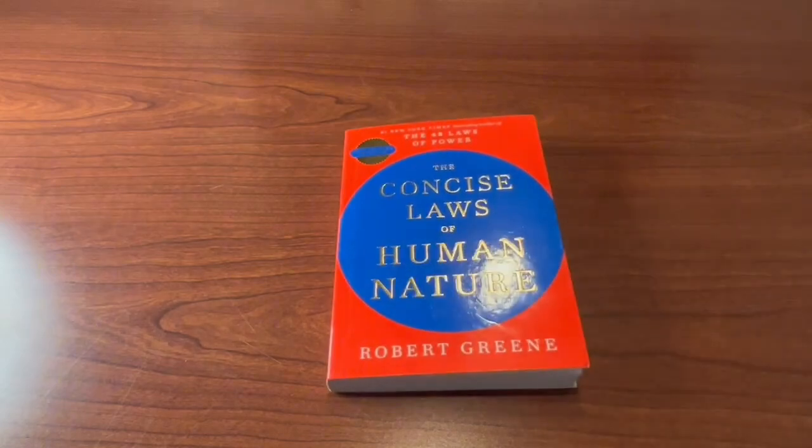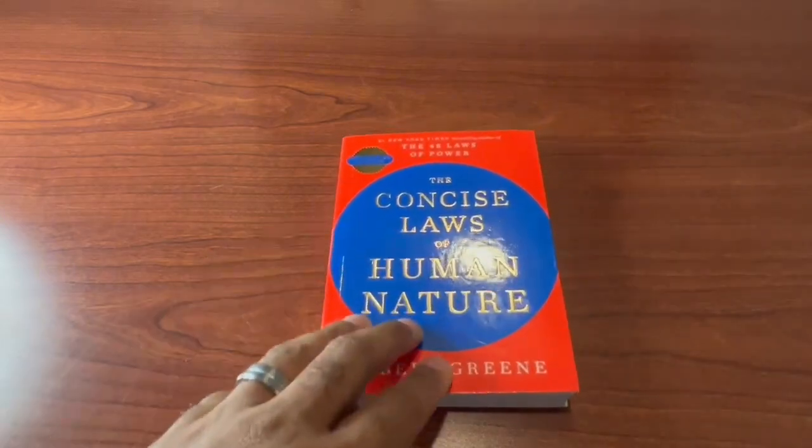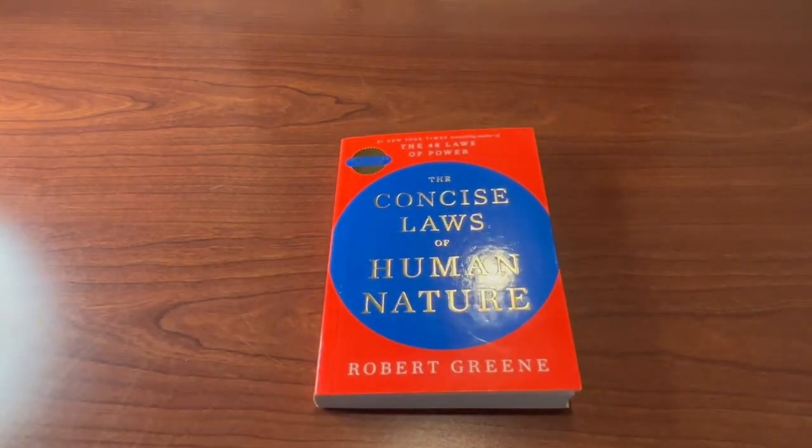These are the two books here that I have been talking about. This is one of the two books that I've been talking about. This right here is The Concise Laws of Human Nature by Robert Greene. So this is a great book to understand psychology and human behavior. That's what this book is good for. Concise version. So we have a smaller version of this book and we have a bigger version of this book. This version here is like 300 pages. The bigger version is like 600 pages.